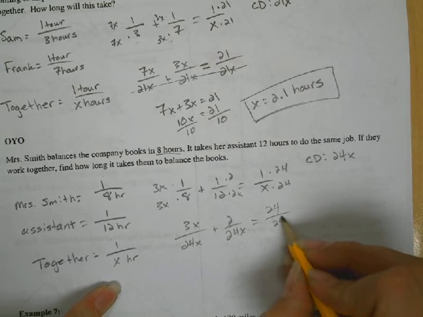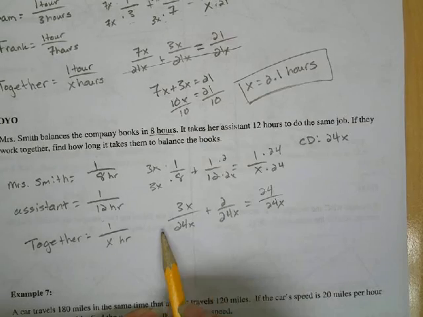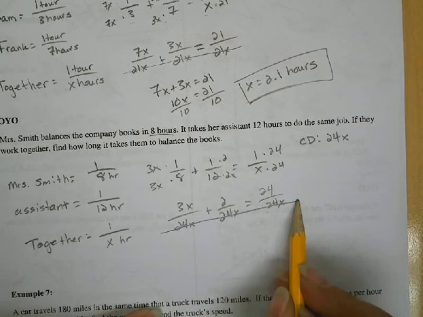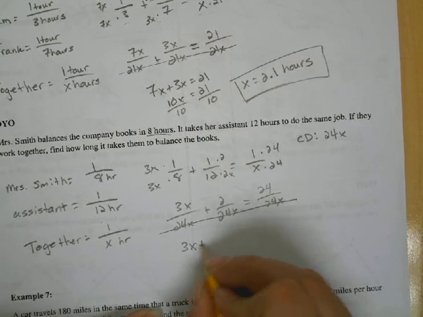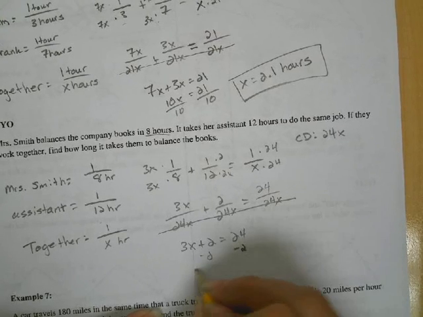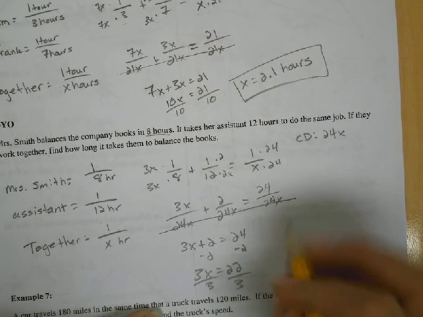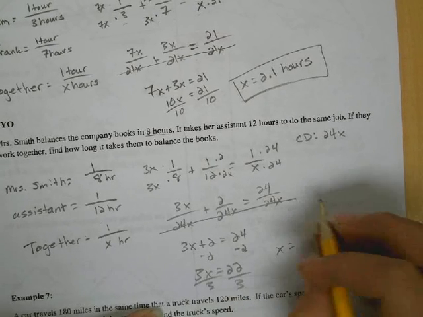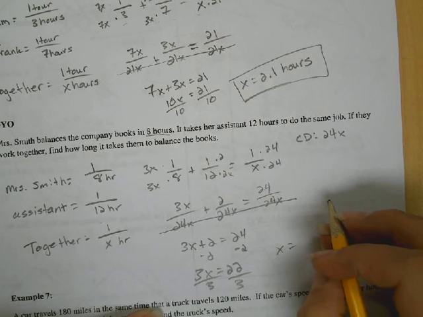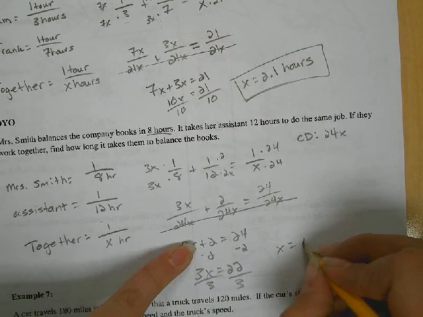Please don't get to this point, start crossing things out of the top and the bottom and all that stuff. We want to get rid of all of our denominators. And we've got 3X plus 2 is equal to 24. Finish solving. 3X is equal to 22. Divide by 3. X is equal to X is equal to 4.8 hours.